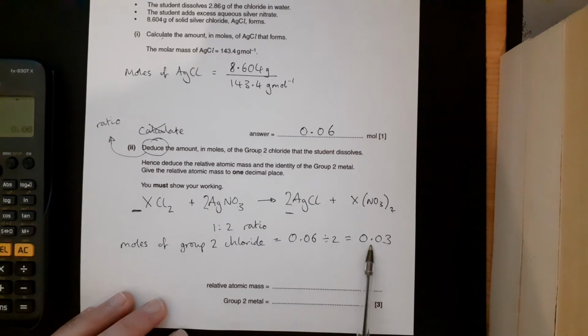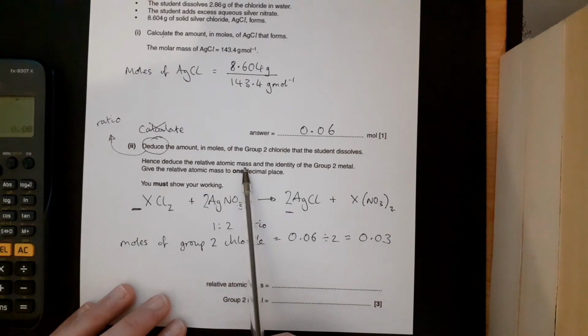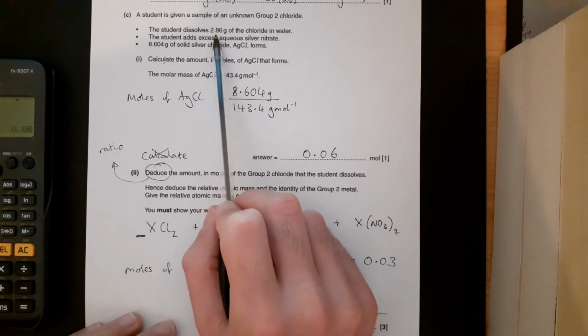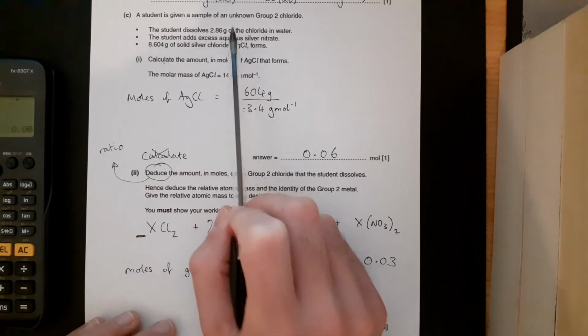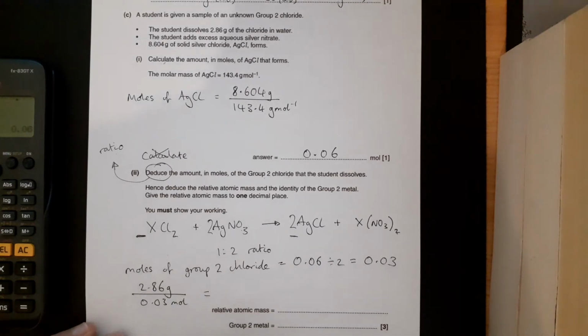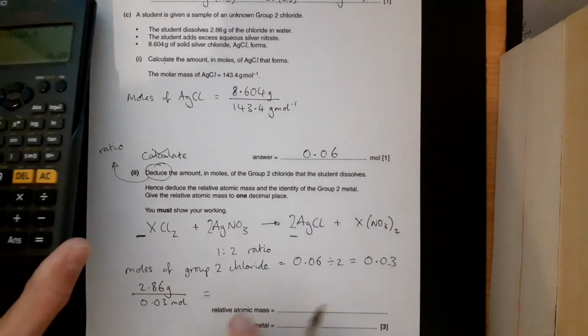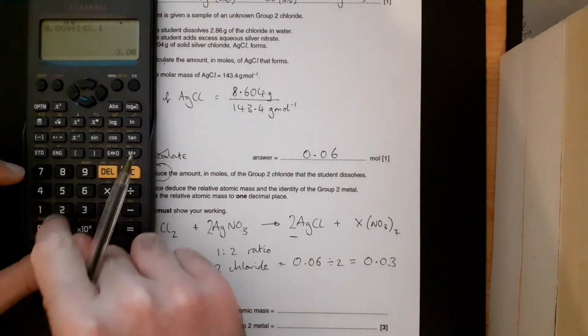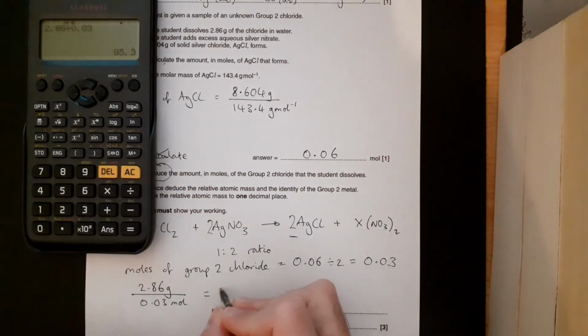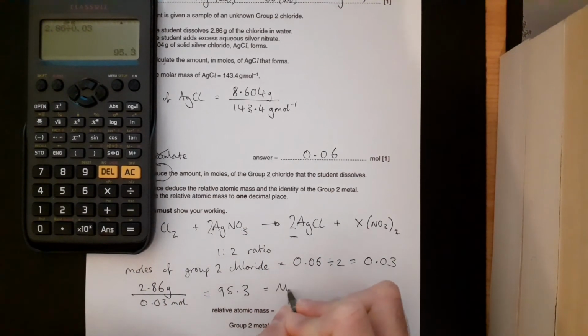So now what are we doing? We know the moles, so therefore deduce the relative atomic mass. If we want the relative atomic mass in grams per mole, we're going to need the mass. They've given us the mass up here, so we know what the mass of the group 2 chloride was. So if we do 2.86 grams divided by 0.03 moles, that's going to give us the formula mass of the compound, isn't it? 2.86 divided by 0.03 gives us 95.3. So that is the Mr of our XCl2, whatever it is.